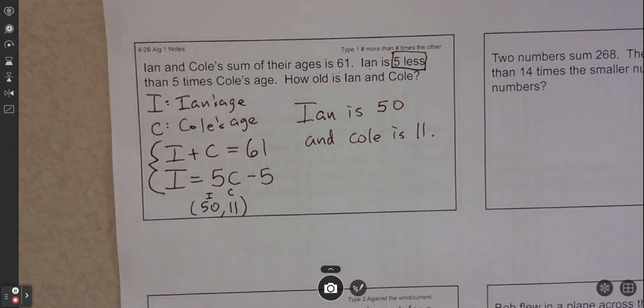So that type is, I don't know what to call them, but when they give you this kind of equation, one is something more than the other or somehow different than the other.